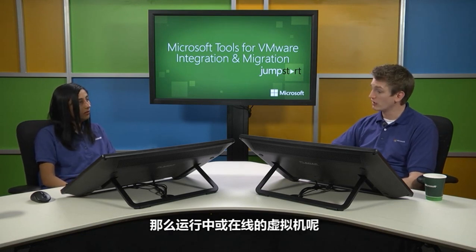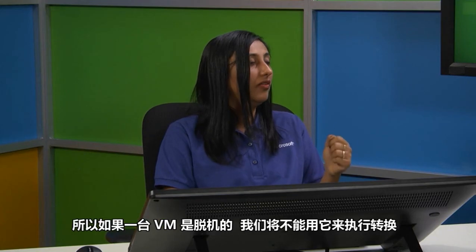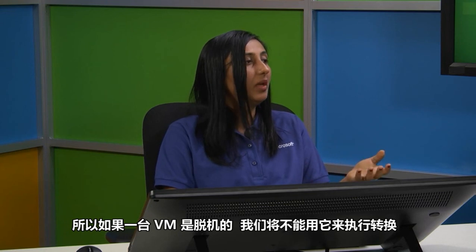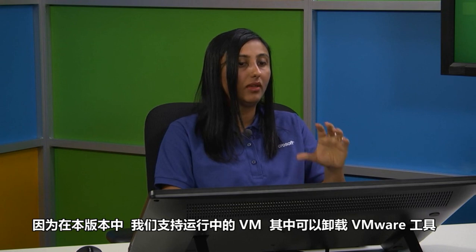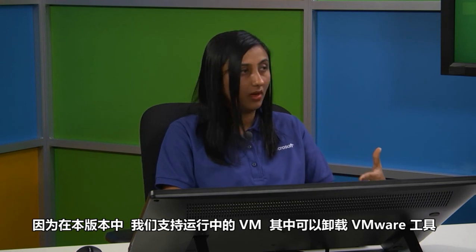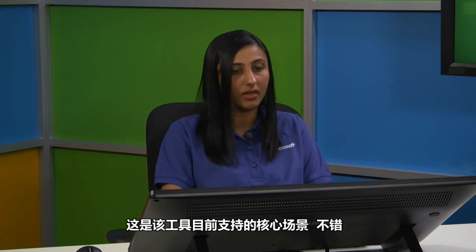Now, what about running or online virtual machines? Yeah, the VM has to be running or online. That's an assumption. If it's an offline VM, we will not be able to target it for conversion, because in this version we are supporting running VMs where VMware tools can be uninstalled. So the VM has to be running so we can connect to it and uninstall the VMware tools. That's the core scenario that the tool supports right now.